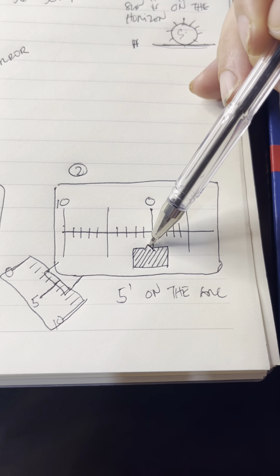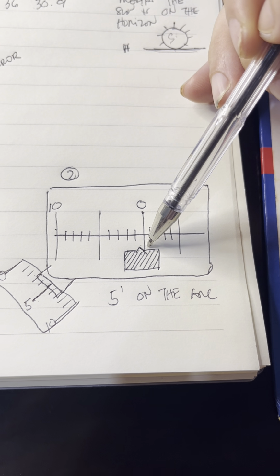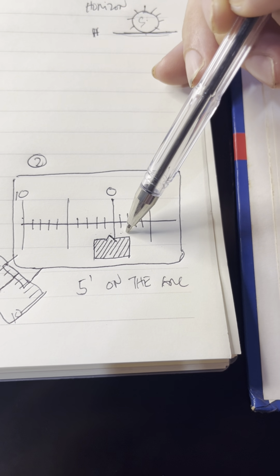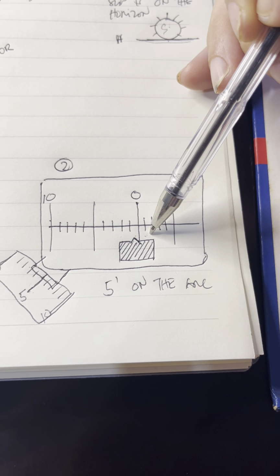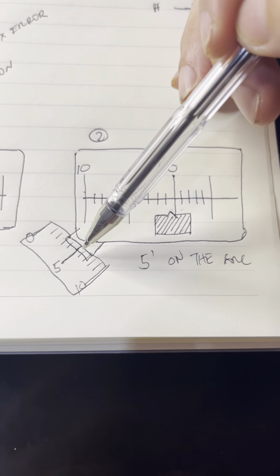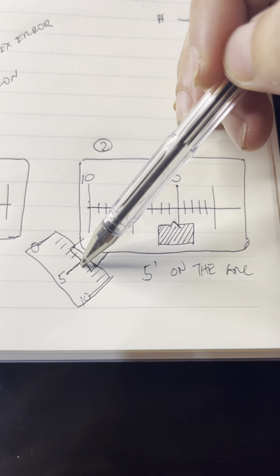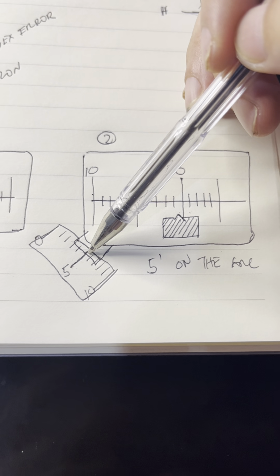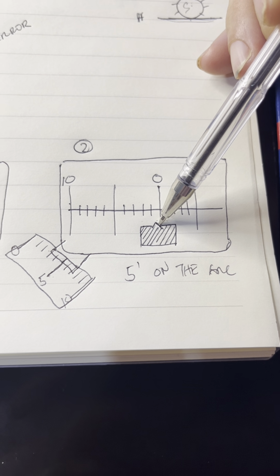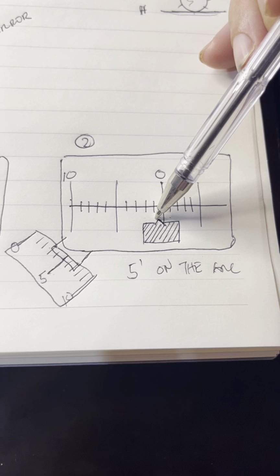If this point is behind 0, then we will call this off the arc. So now, in your micrometer drum, the reading is 5 minutes on the arc, because this is after 0.